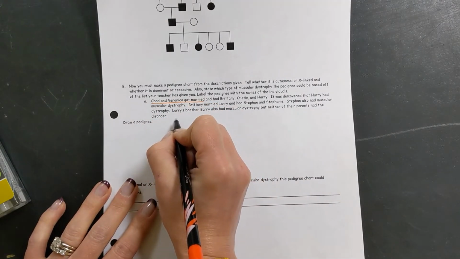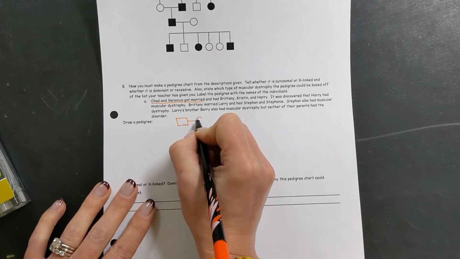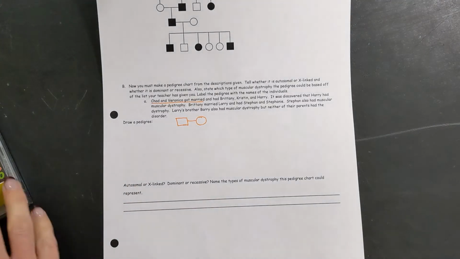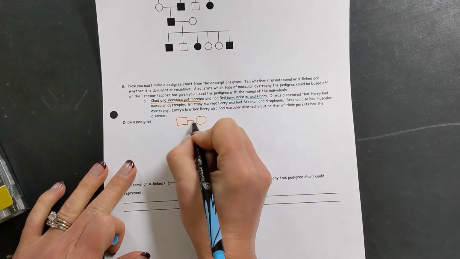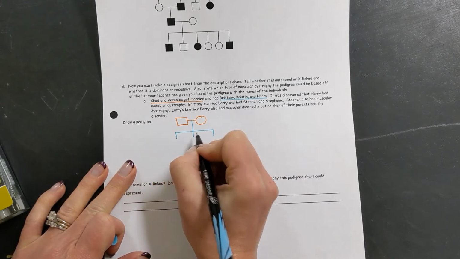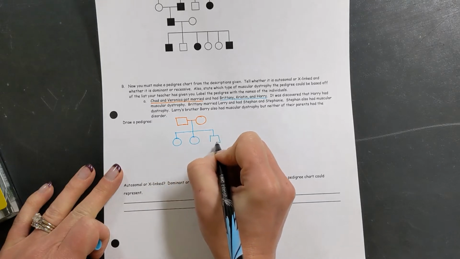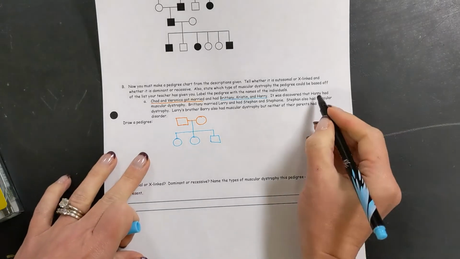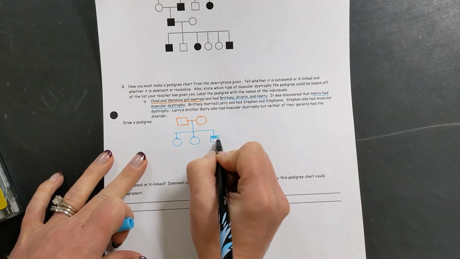We start with Chad being a male, married to Veronica being a female. They had 3 kids, Brittany, Kristen, and Harry. So we're going to draw the line down, and then we're going to draw Brittany, Kristen, Harry. It was discovered that Harry had muscular dystrophy. So if Harry has muscular dystrophy, we're going to have to color in Harry.